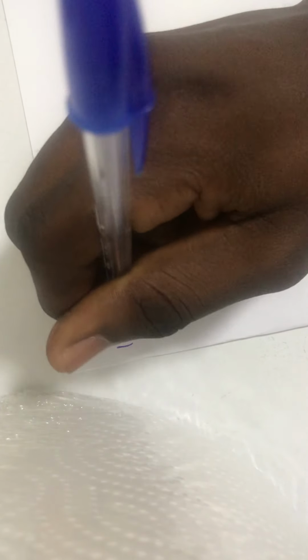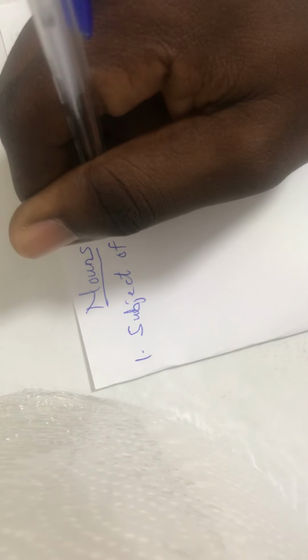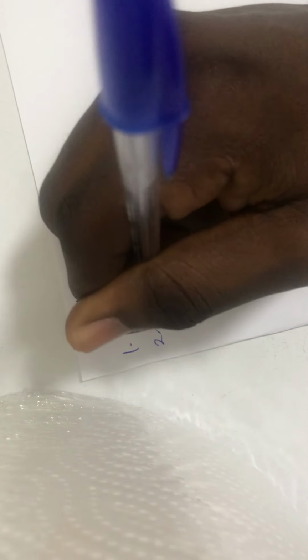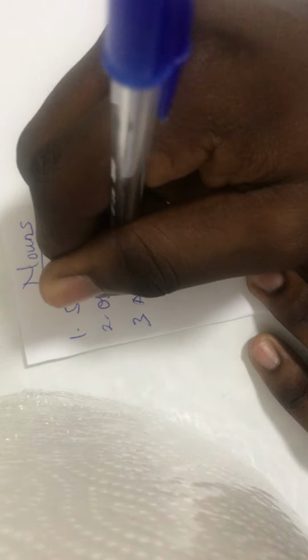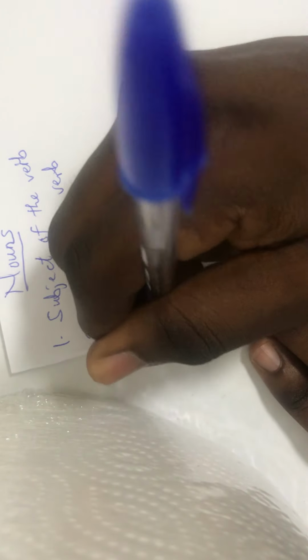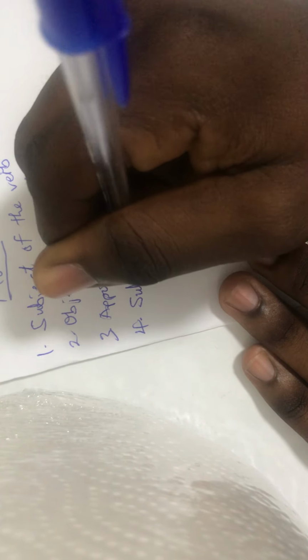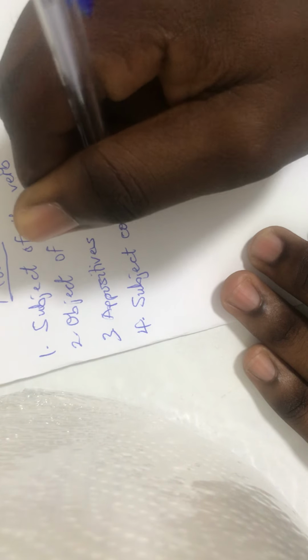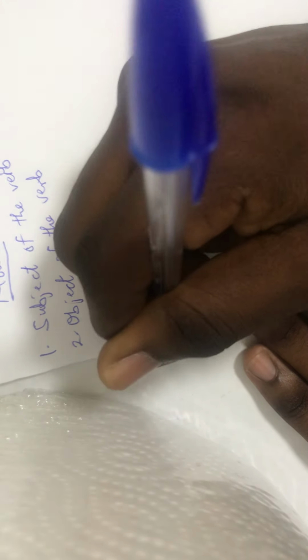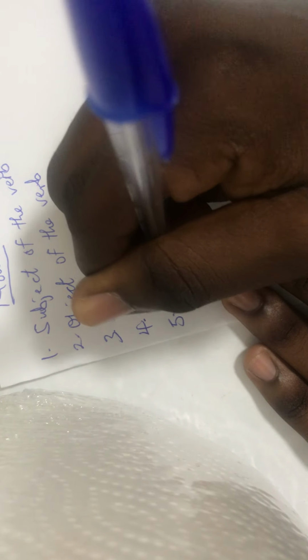They'll act as the subject of the verb, as objects of the verb, as appositives, as subject complement, and then as object complement.